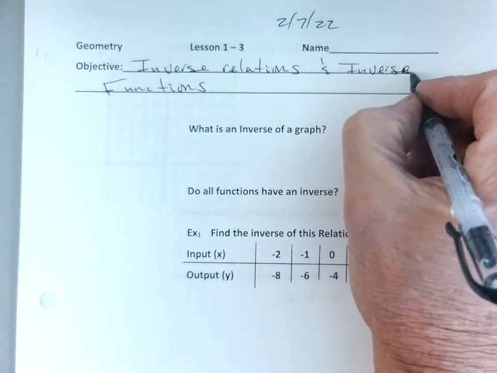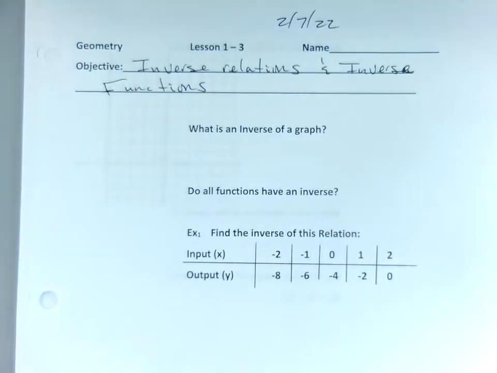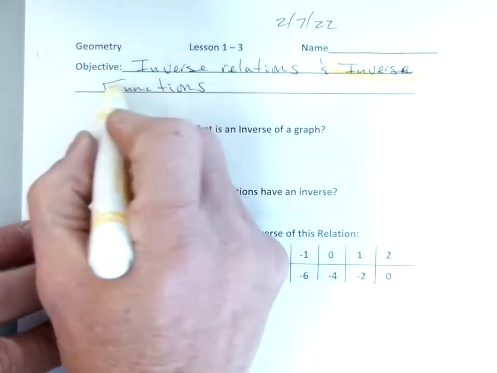Sorry, it's so sloppy. I need to remember to try and write more neatly, okay? So I put two things. I think it's really important. I want to show you a couple of different things, okay?